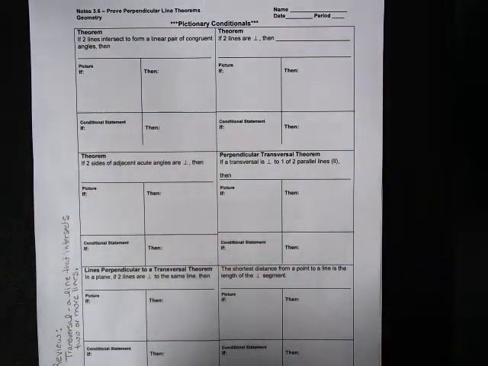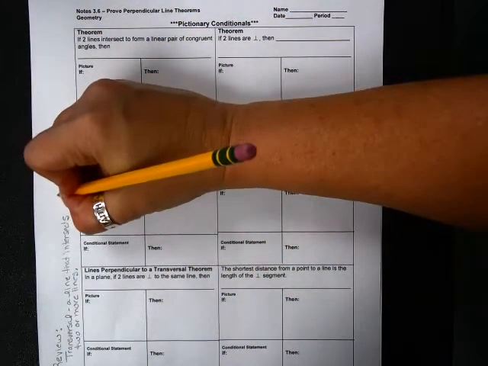Speaking of parallel, can somebody share with me what is the symbol for parallel? Yes. Okay, so I see people holding up their arms that look like two uprights. Yes, parallel.